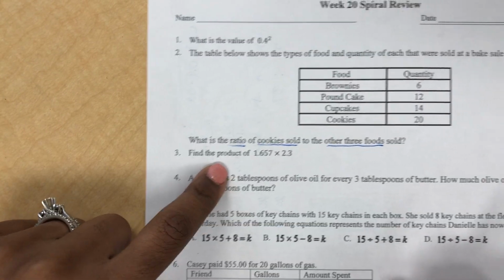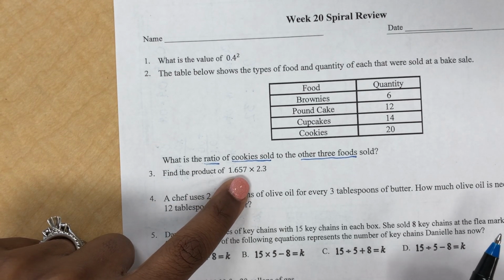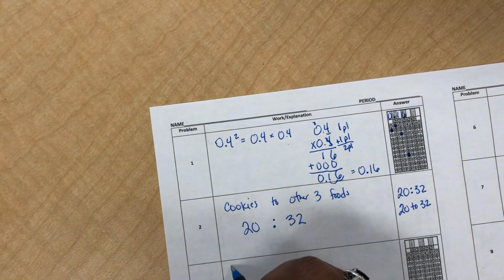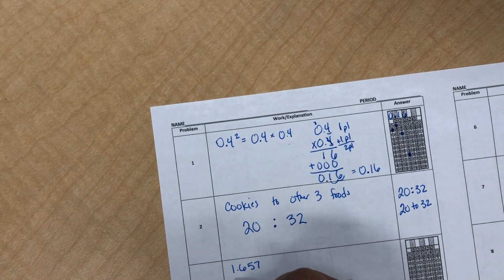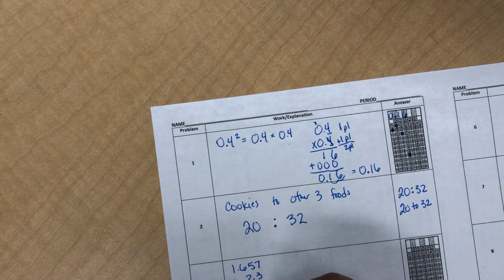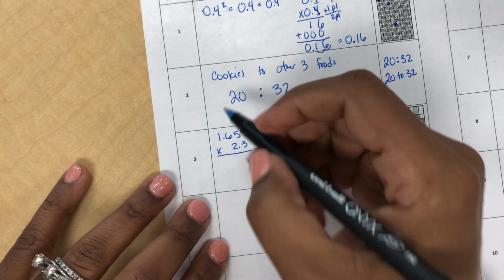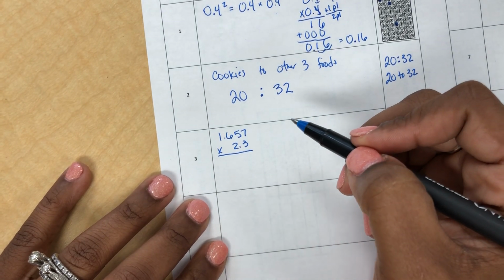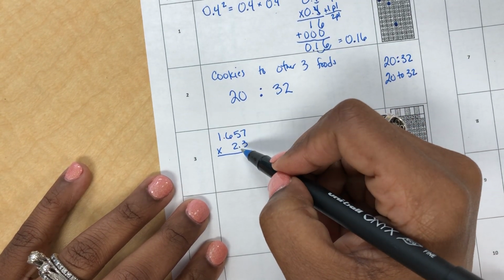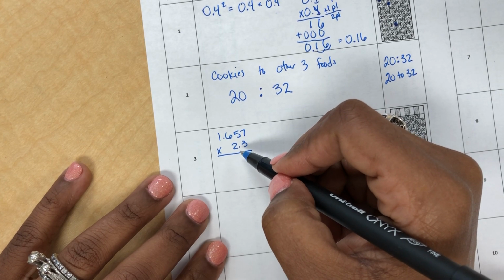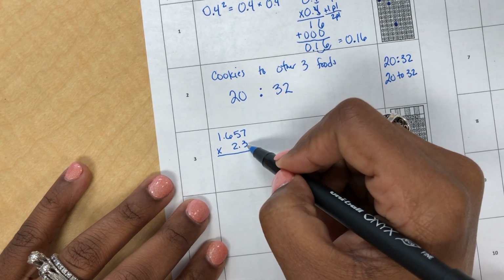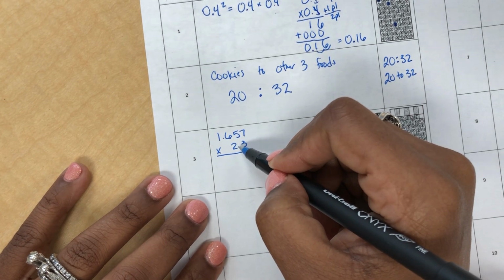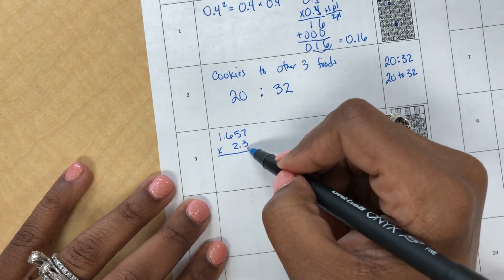Next, find the product of 1 and 657 thousandths times 2 and 3/10. So I'm going to be multiplying 1 and 657 thousandths times 2 and 3/10. If I do it in the standard form, I would set it up like this. Remember, the decimal does not have to line up with multiplication, so you don't have to add any zeros, because that actually just makes the problem longer and a little bit harder. So I'm going to just do this multiplication and ignore the decimal and pretend that it's not there. I'm just going to multiply it like it's 1,657 times 23.